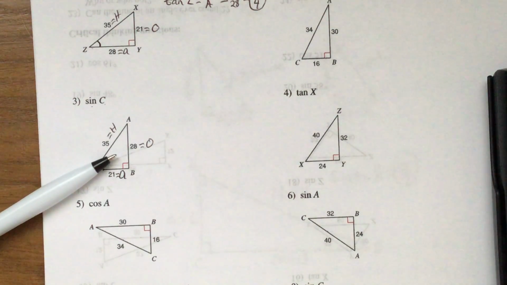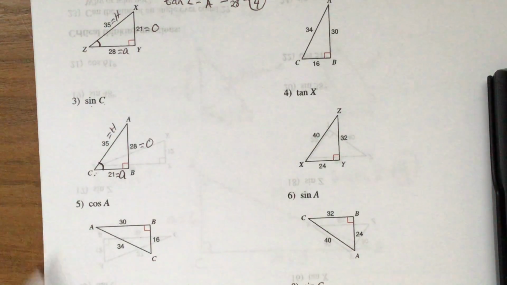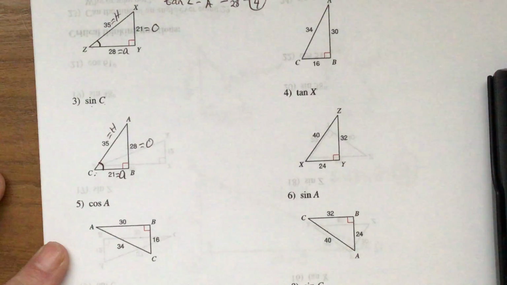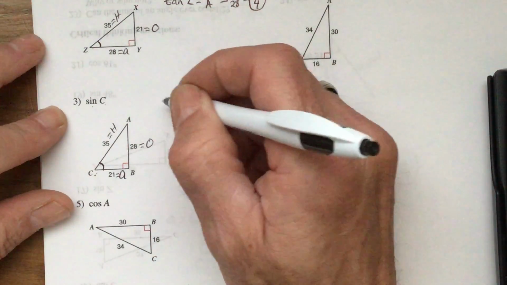Now you can also draw an arrow through the angle you're working with and it will point to the opposite side. If you can make yourself figure out how to always find the hypotenuse and then either the adjacent or the opposite, just one of them, then the one that's left is going to be the one that you were unsure of. Okay, so here we go.